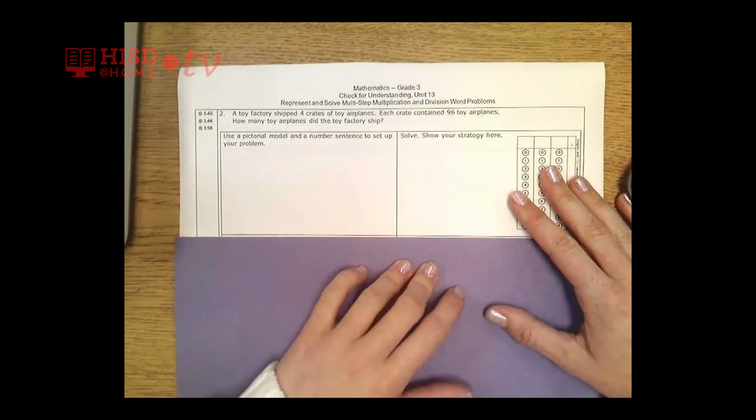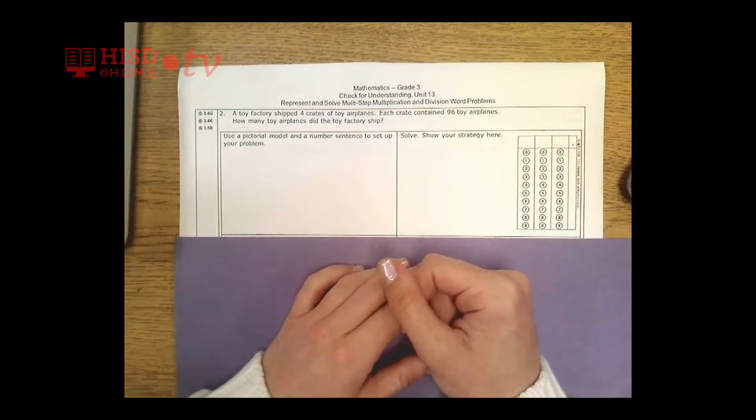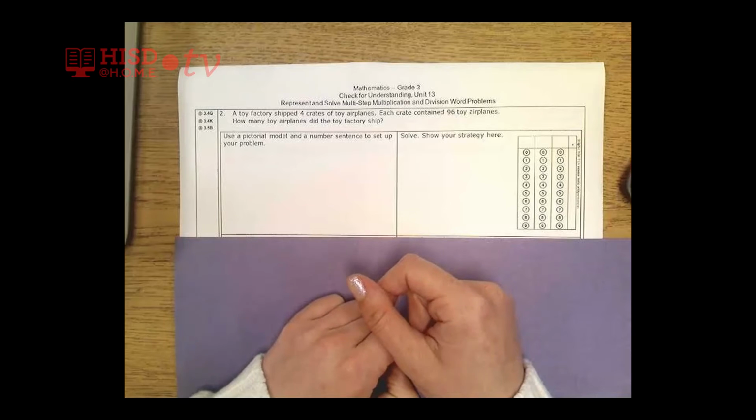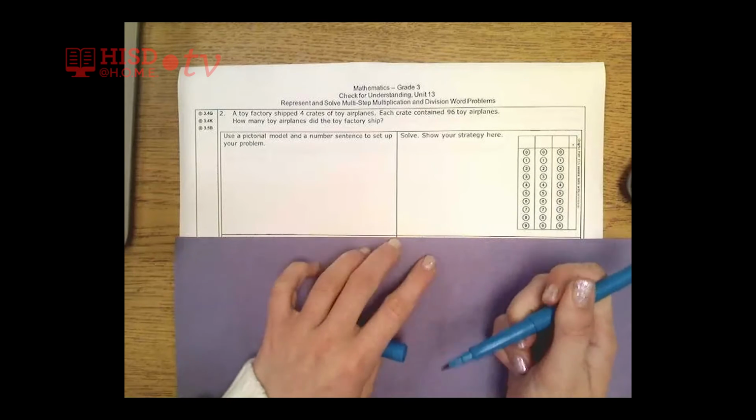A toy factory shipped 4 crates of toy airplanes. Each crate contained 96 toy airplanes. How many toy airplanes did the toy factory ship?